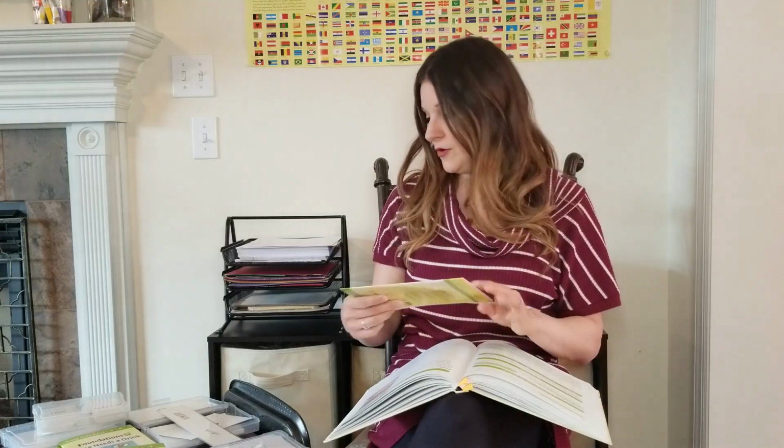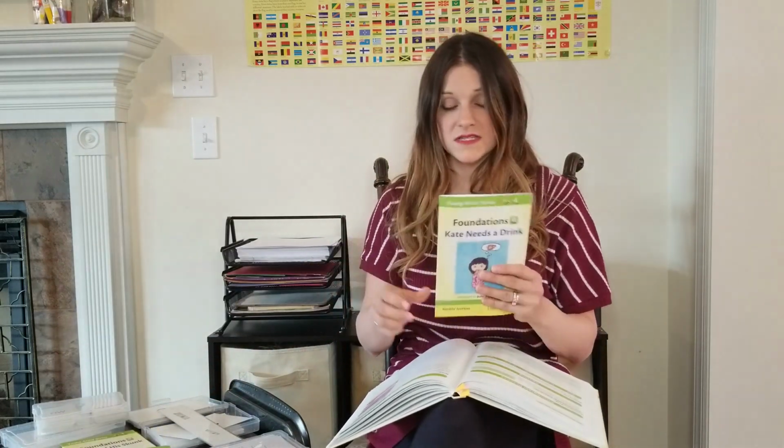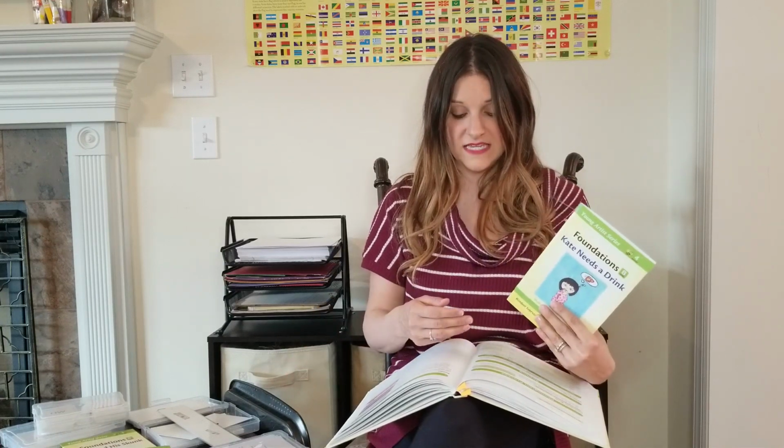Additionally, as part of the program, you can choose to pick up the Young Artist series books. This is a separate set of readers. They just are going to reinforce the phonograms that they're using in the readers as part of the actual lesson.